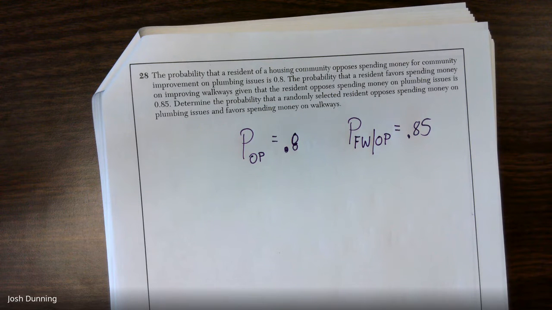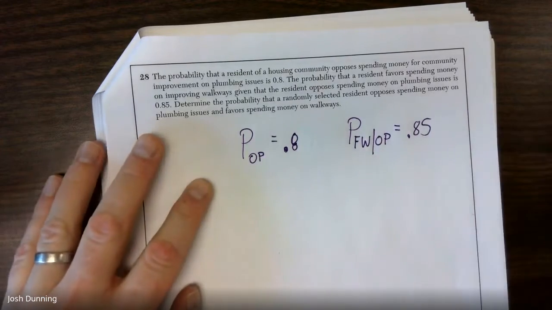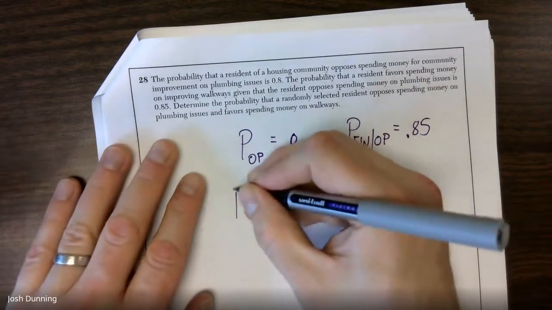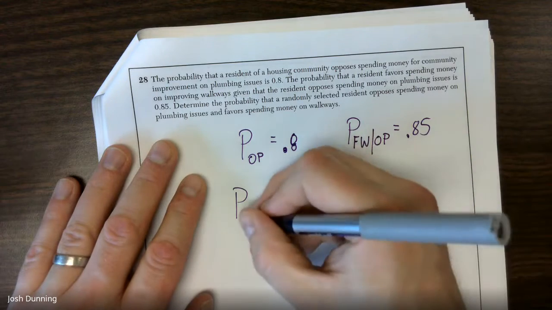Determine the probability that a randomly selected resident opposes spending money on plumbing and favors spending money on walkways. Well, for this, we have to go to the formula for conditional probability if it's not out of a table. I'll just use A and B here.